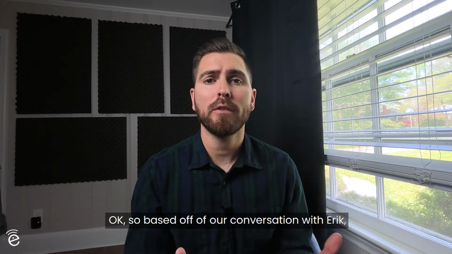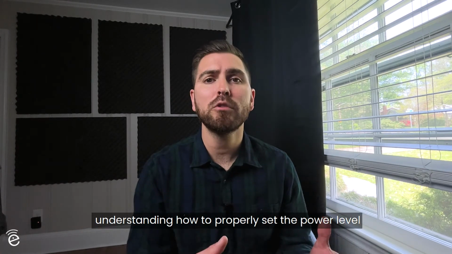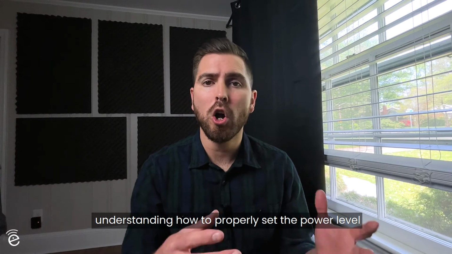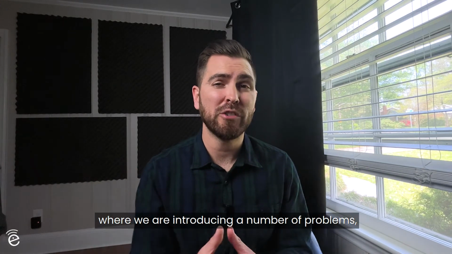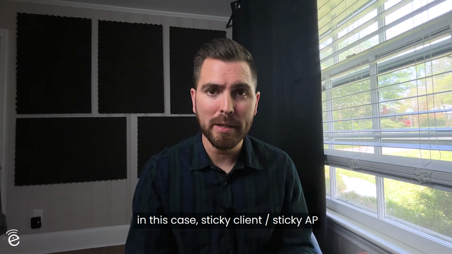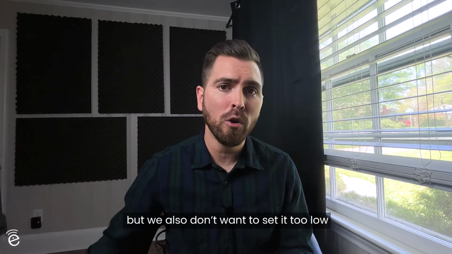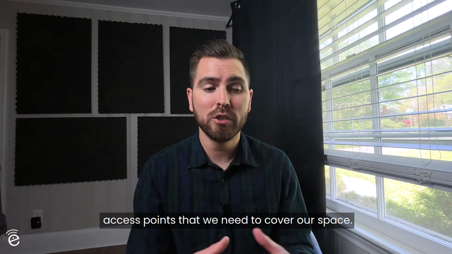Okay, so based off of our conversation with Eric, what we're dealing with here in general is understanding how to properly set the power level on your access points. Okay, we don't want it to be set too high where we're introducing a number of problems, in this case, sticky client, sticky AP, but we also don't want to set it too low that we're driving an increased number of access points that we need to cover our space.